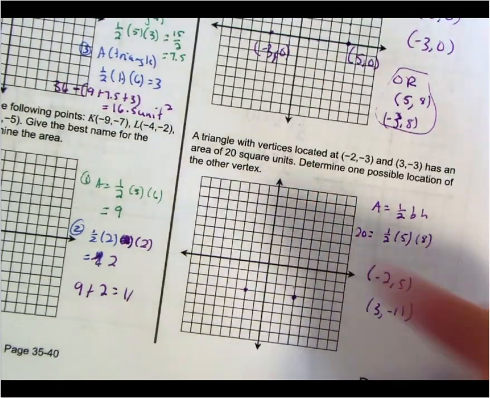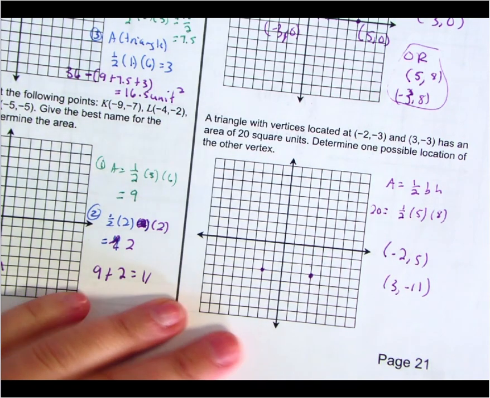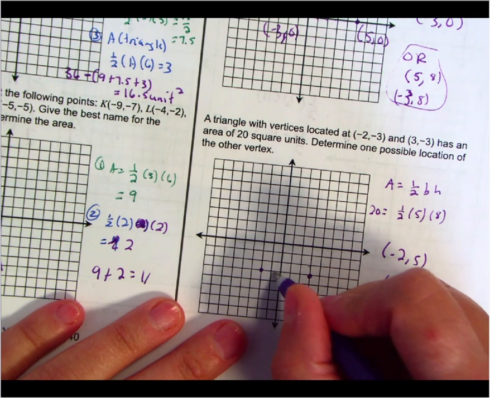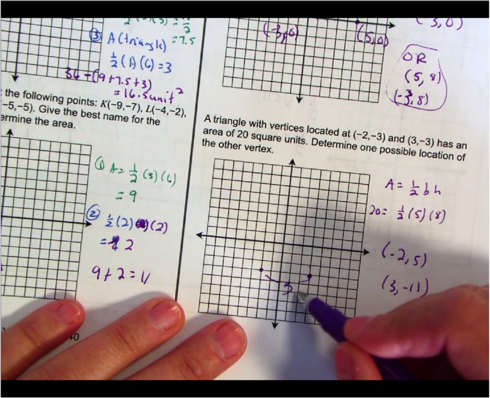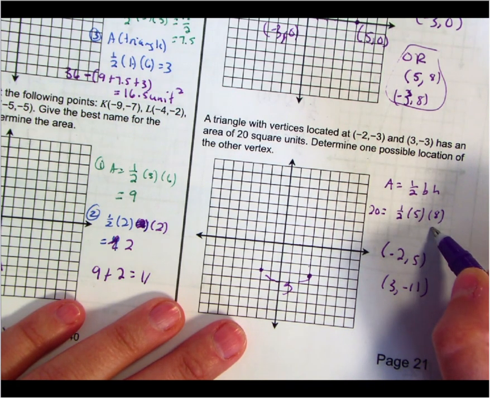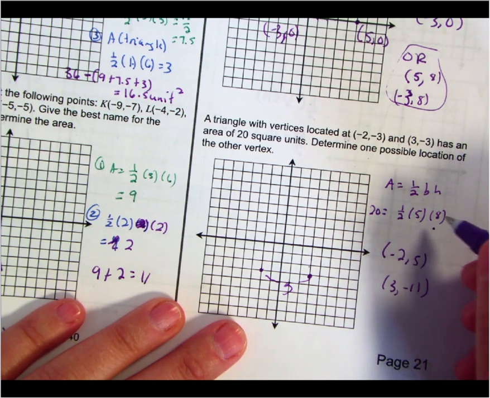And this one's a triangle. So you do your 2 points, and then once you get your 2 points, it says it's an area of 20. So this is 1, 2, 3, 4, 5. So then I looked and I said, okay, if this is 5, it can be 1/2 times 5 times 8. And so my height has to be 8.